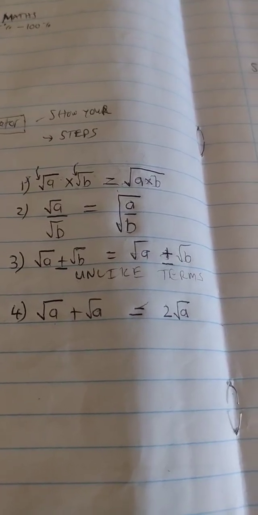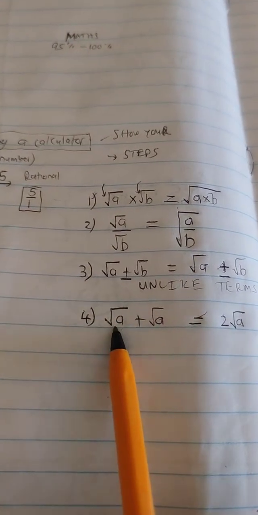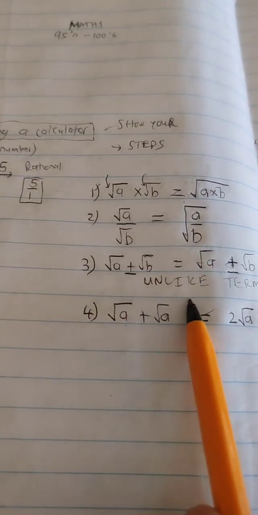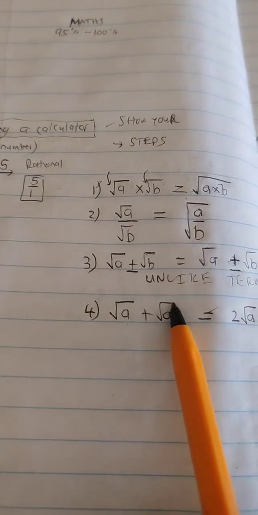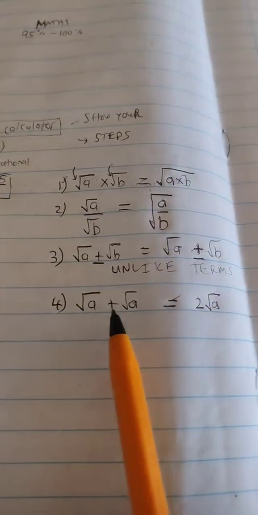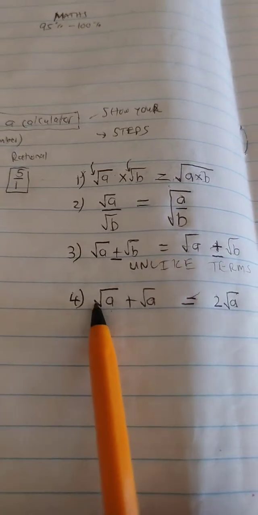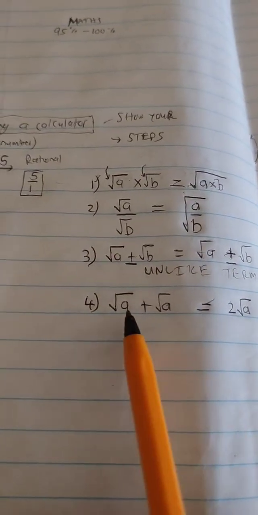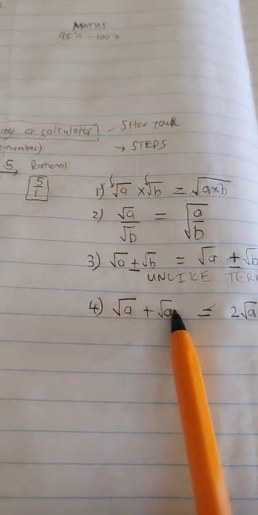Okay, let's be very careful with this one. We keep the variable with its root, square root a plus square root a. We keep the variable with the same root, because what makes this like terms is the fact that this is a, so the variables are the same.